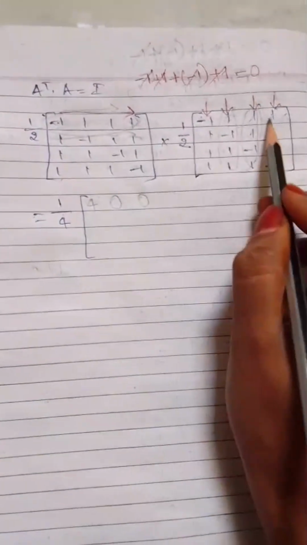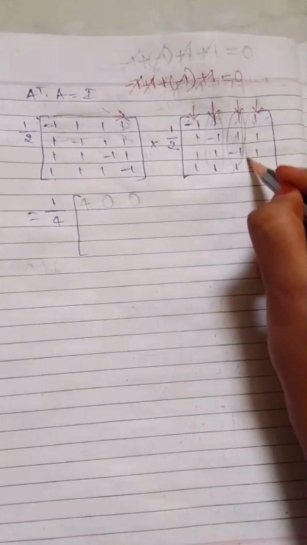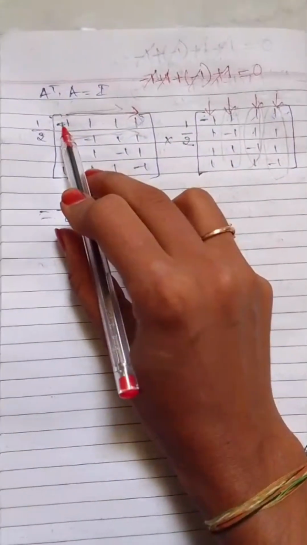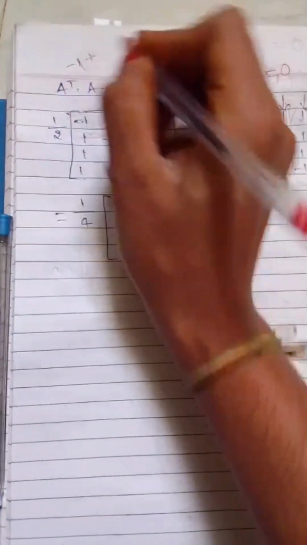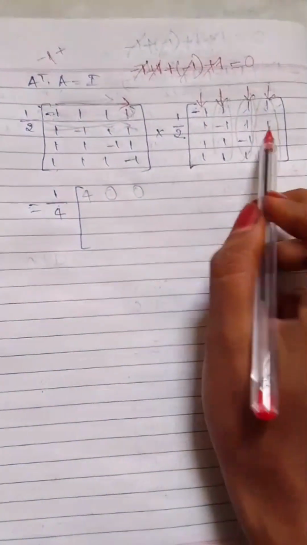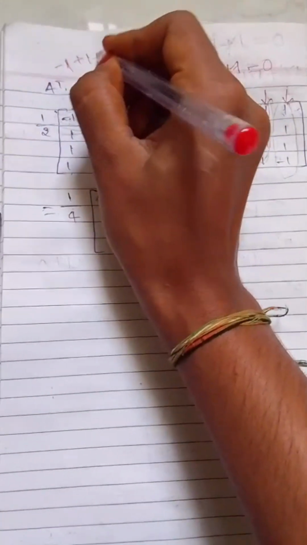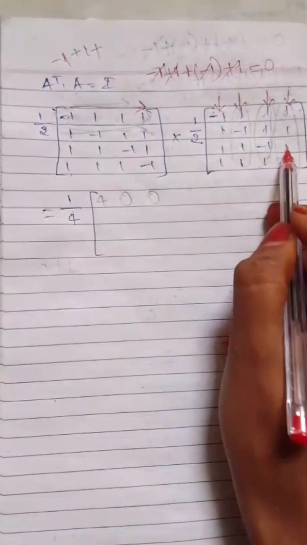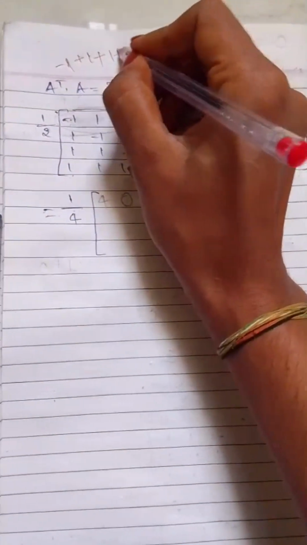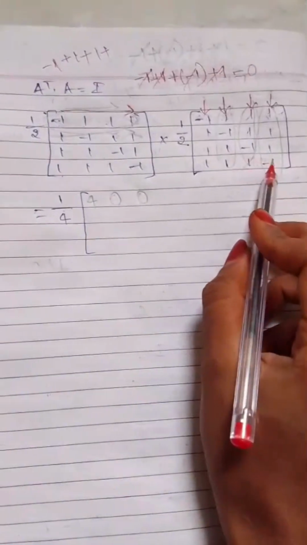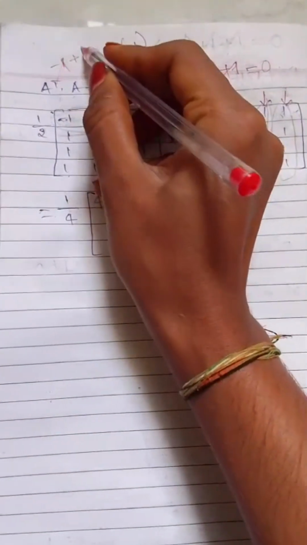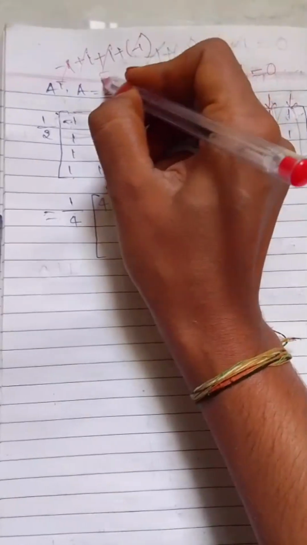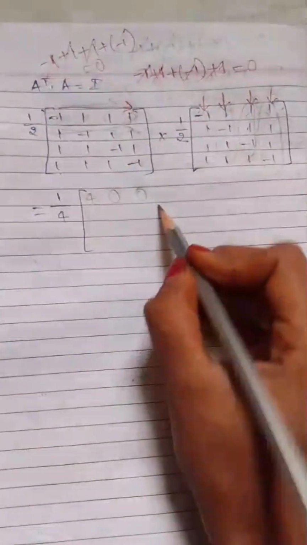And the first row and fourth column here again. Fourth column. Here minus 1 into 1, minus 1, plus 1 into 1, 1, plus 1 into 1, that is 1, plus 1 into minus 1, that is minus 1. Again minus 1, 1, 1, minus 1 will get cancelled, that is 0.